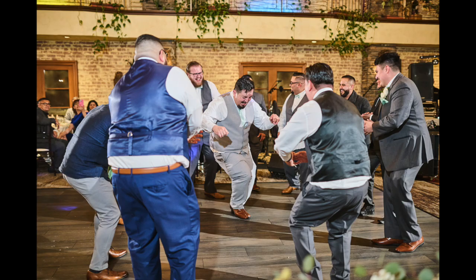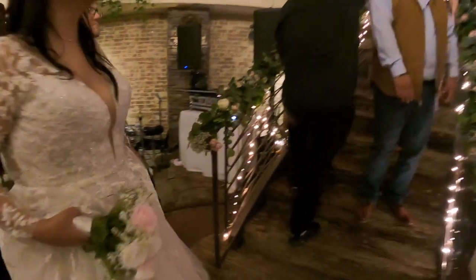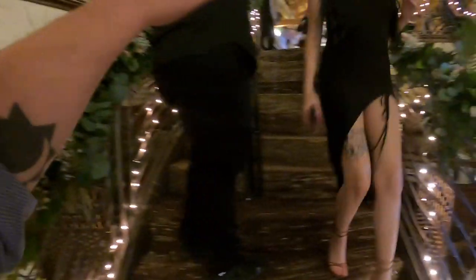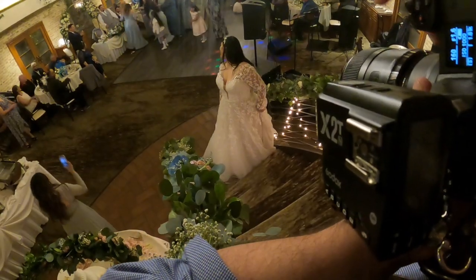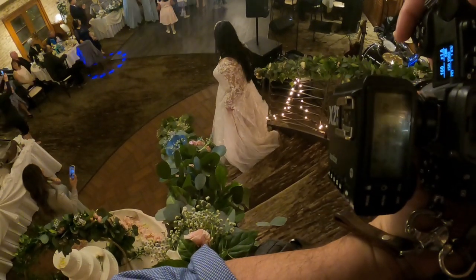Everything moves really quick. So I've been to this venue more than a few times, and this is the first time they wanted to throw the bouquet from these stairs. So there isn't much of a way that I can get the light to be more directional than what I got it to be, but I think the photos turn out really good.